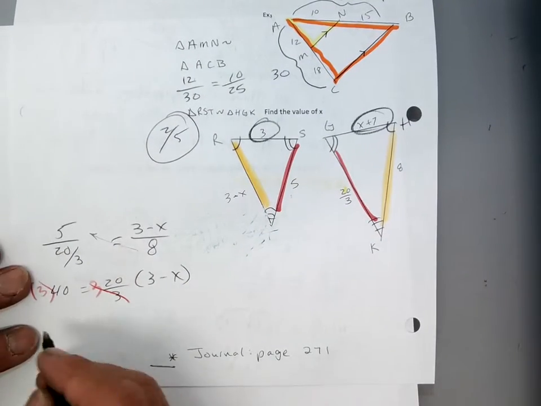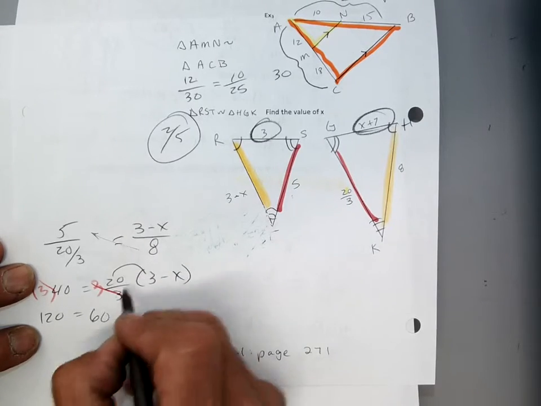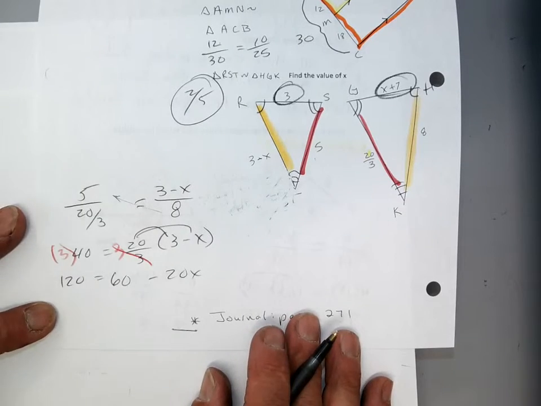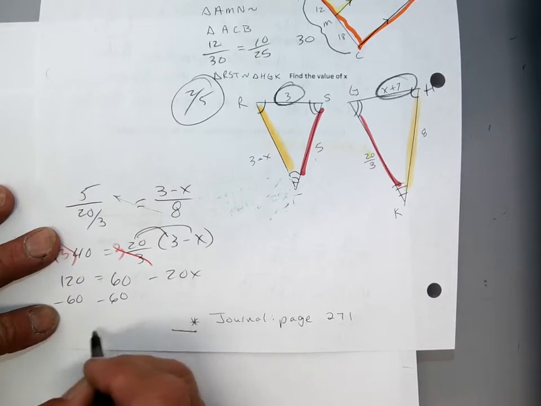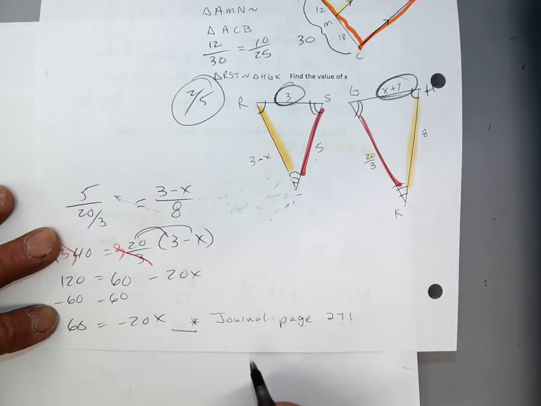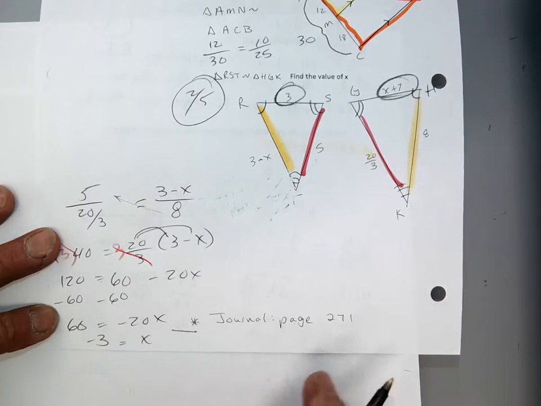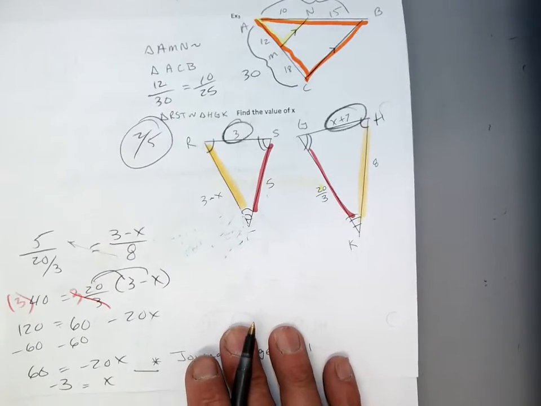All right, then I've got 120 equals, I'm going to distribute, I get 60 minus 20x. Okay. Minus 60, minus 60. I've got 60 equals negative 20x. Divide by negative 20, x equals negative 3, okay? Now negative 3 bothers me, but I think it'll work because you can't have negative lengths. But I think it'll work.